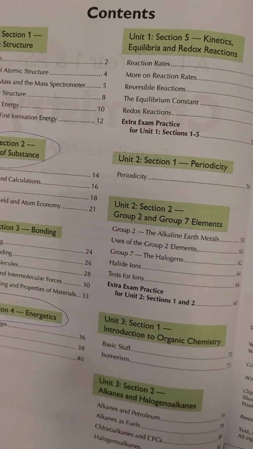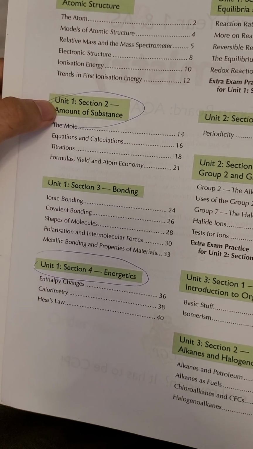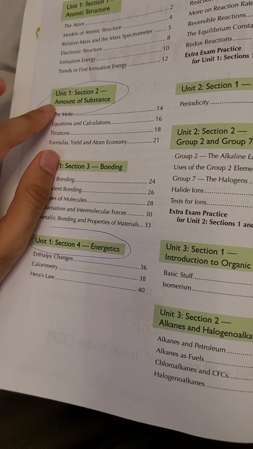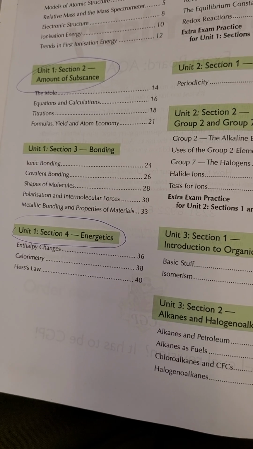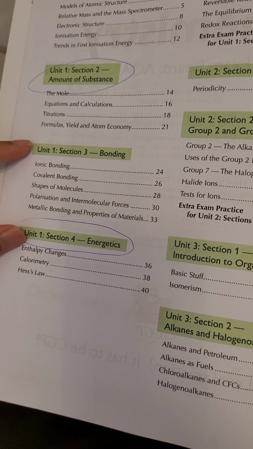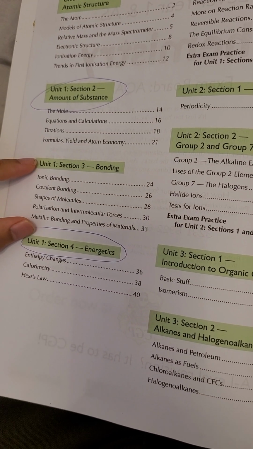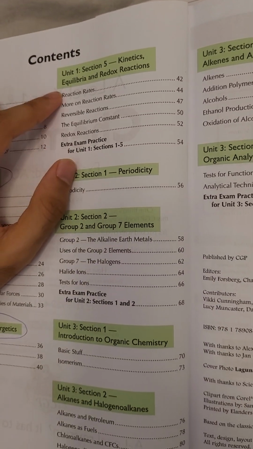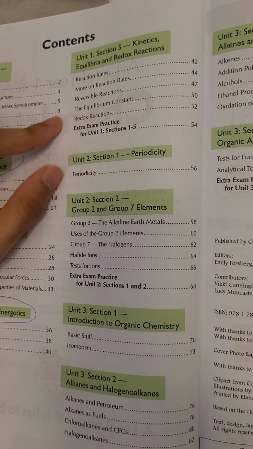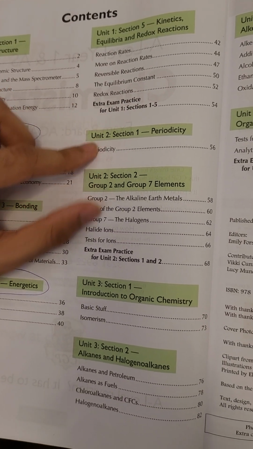So yeah, atomic structure, yeah, we know that's boring. Amount of substance, not really that many definitions you need to know, small calculations and titration practical. Bonding, look at that. And energetics, come on. Kinetics, equilibrium, redox, not that many. Periodicity, it's literally just one page. Group 2, group 7.